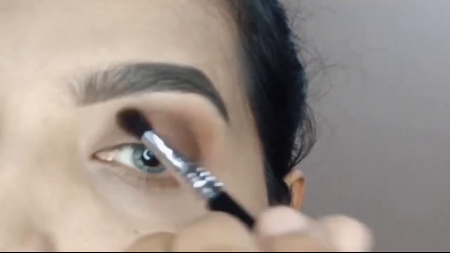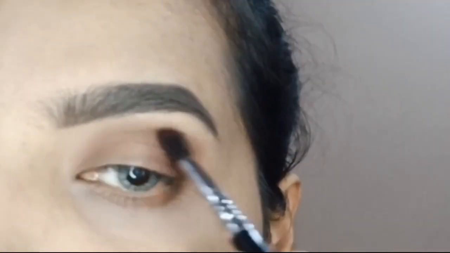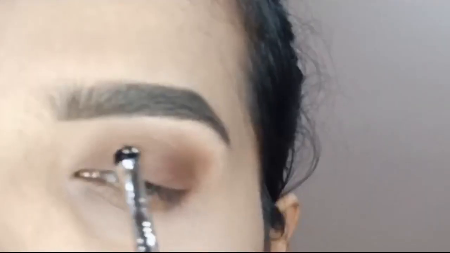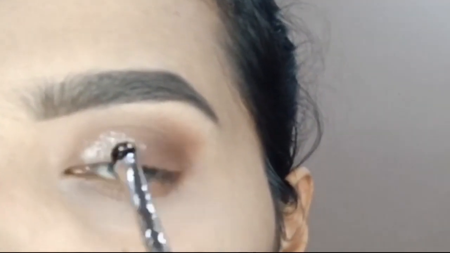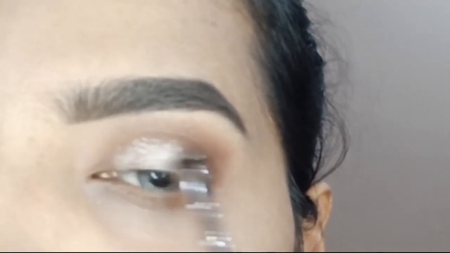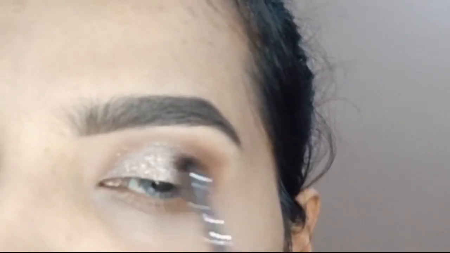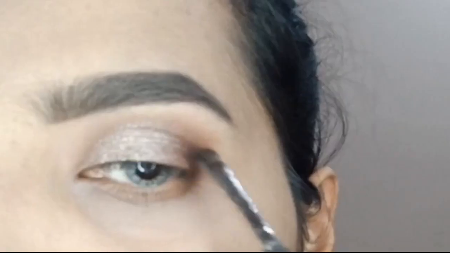Just move the brush back and forth and in a circular motion. Smokiness should appear on your crease. Keep moving the brush back and forth and in a circular motion. Next, I'm using this beautiful shimmery eyeshadow. All the eyeshadows in this eye palette are very beautiful. Do not cross your crease line. Keep it within the crease and push this towards the outer V to blend the shimmery eyeshadow with the outer V eyeshadow.